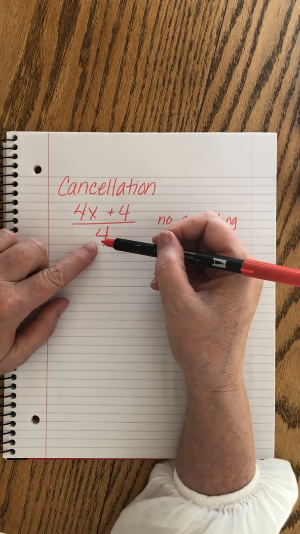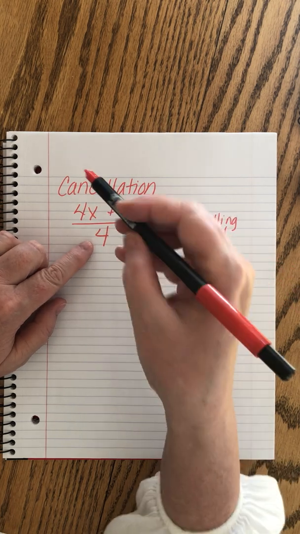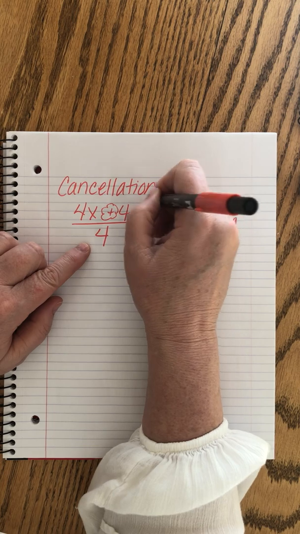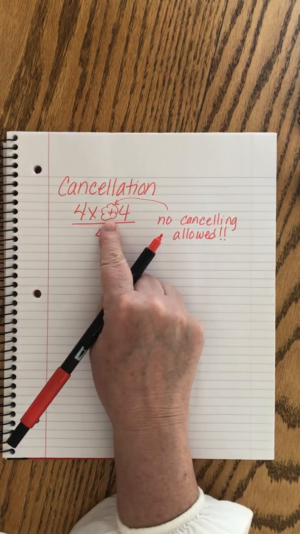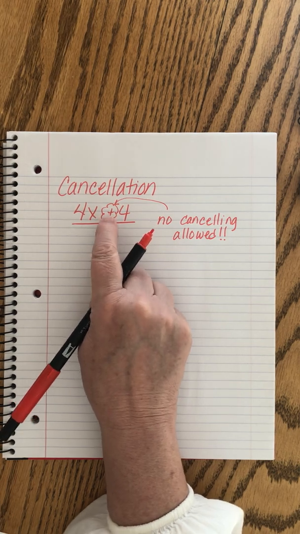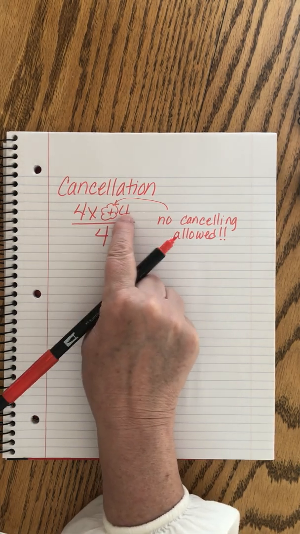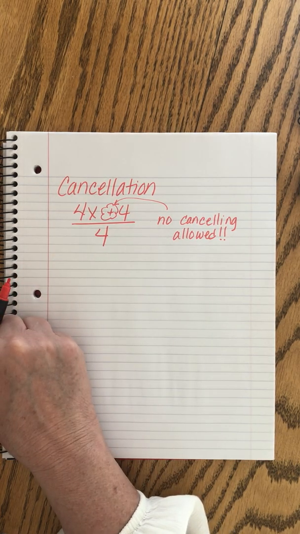Because whenever we try to cancel the bottom four against one of these in the top, these are being added. This is why we're not allowed to, because we're adding, or if you're subtracting, it's the same problem. If there's an addition or subtraction sign up here that is directly involving the numbers you want to cancel, you're not allowed to do it.